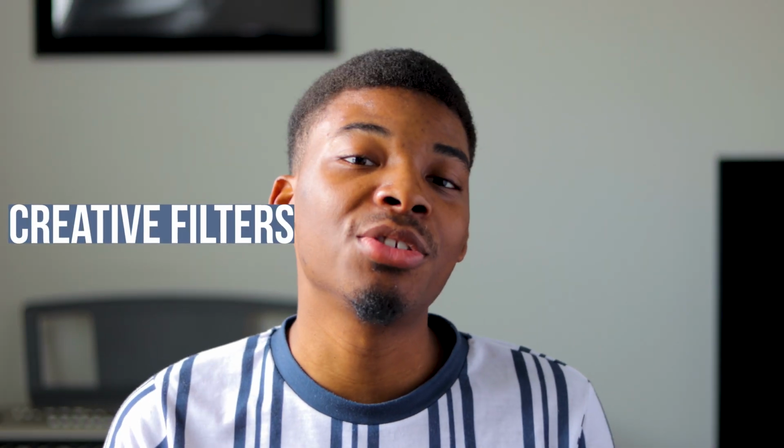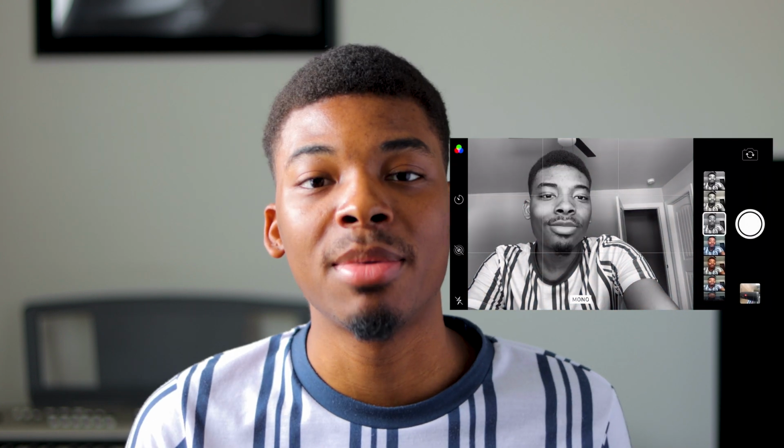So next up, we're going to talk about creative filters, which allow you to alter the color of your images straight from the camera itself, without having to go into any editing software to change them. You can take your black and white pictures, cooler looking pictures, warmer looking pictures straight from the camera without having to do anything extra, which is really nice and convenient.